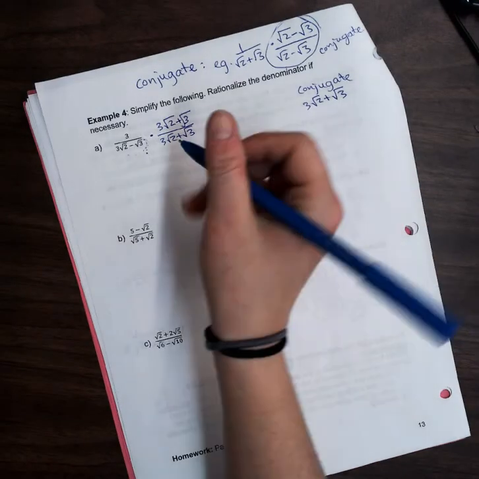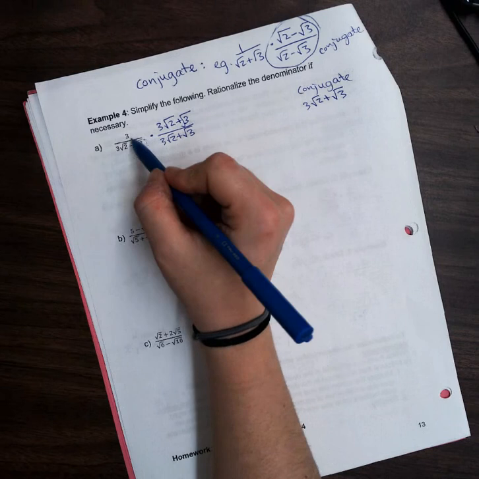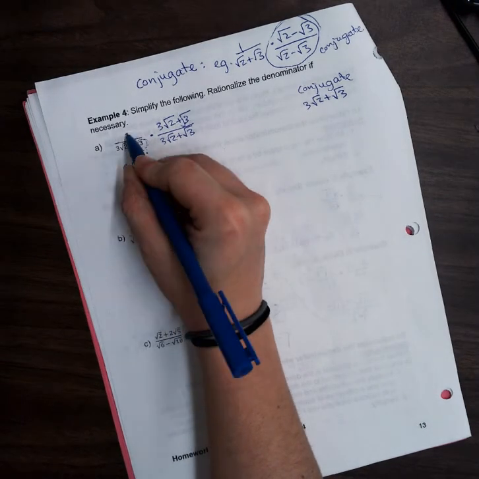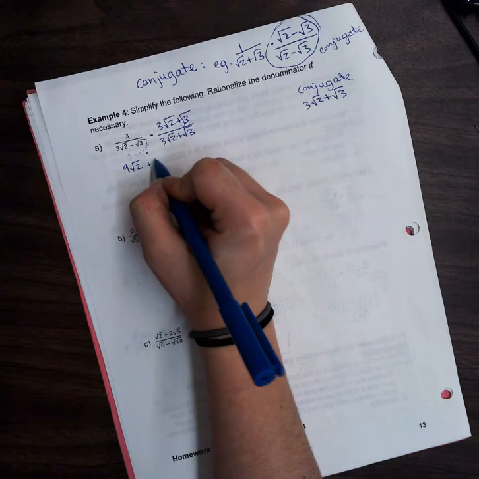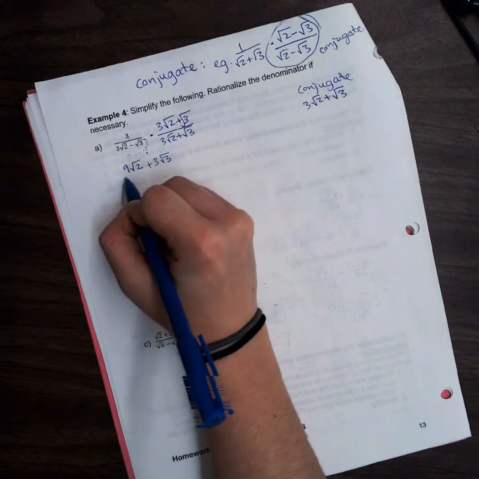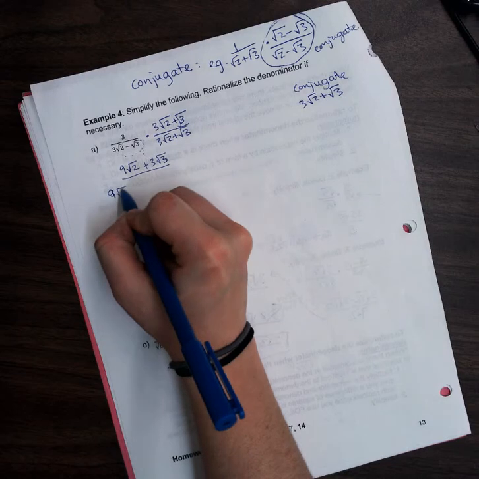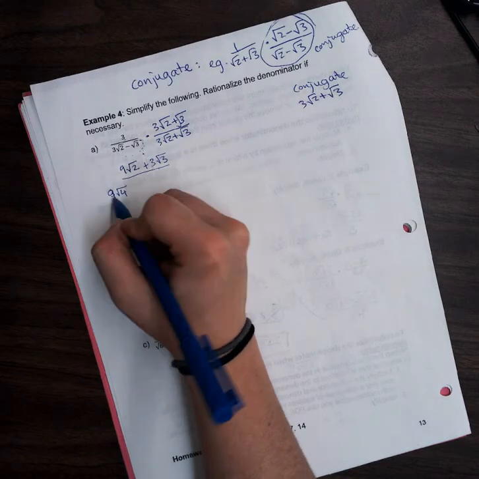Okay, so let's go ahead and multiply. We have 3 times 3 is 9 square root 2. 3 times square root 3 is positive 3 root 3. In the denominator, we get 9 square root 4. 3 times 3 is 9, 2 times 2 is 4.